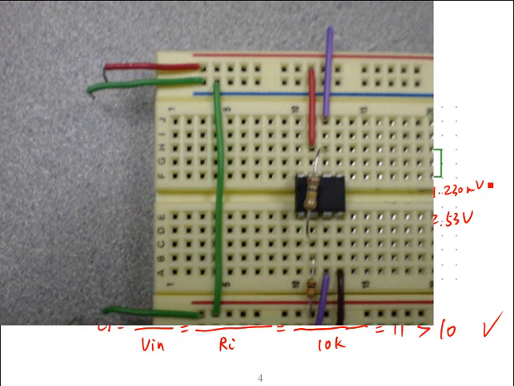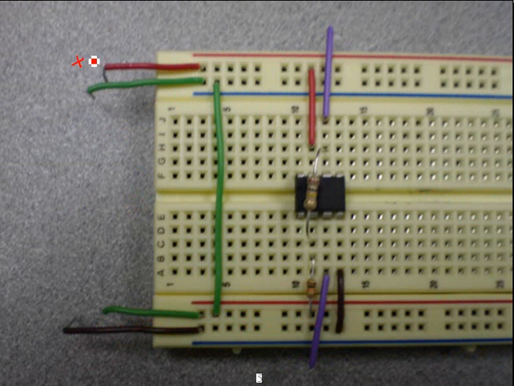Let's build the real circuit. The positive power is red and negative power is dark. Both of the green wires are ground. This is the input resistor and feedback resistor. The input signal from the function generator and output signal to the scope.